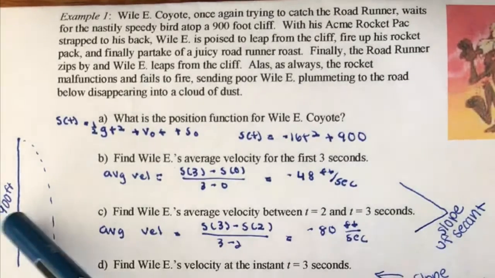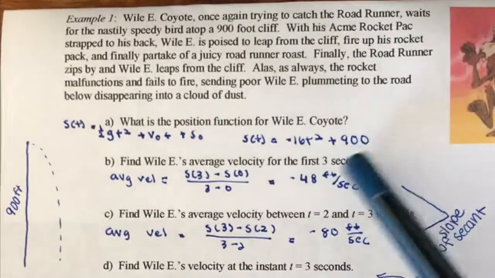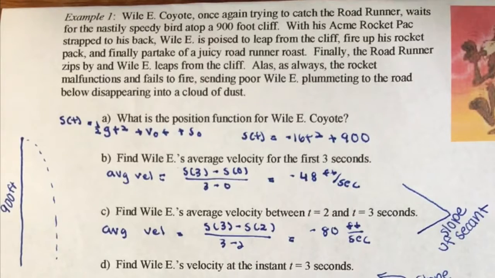We know that the initial height is 900 feet. And because this problem is in terms of feet, the value for the acceleration due to gravity we will be using is negative 32 feet per second squared. And so the position function would be negative 16t squared plus 900.